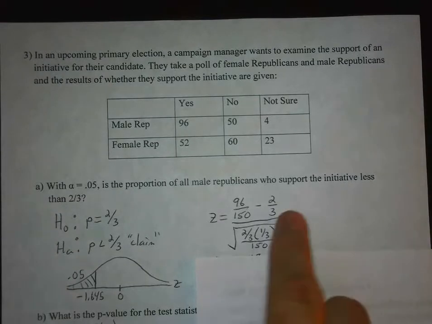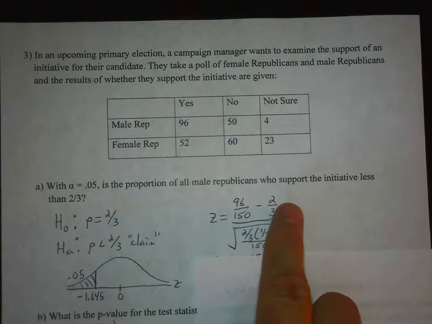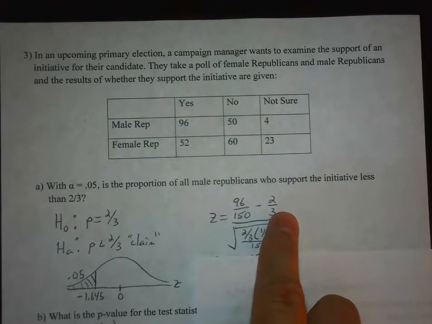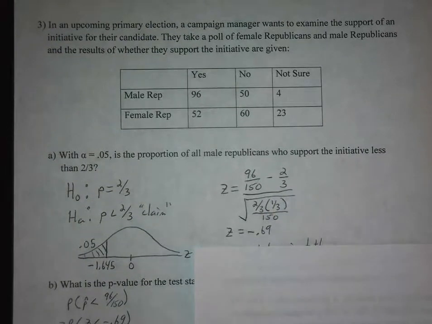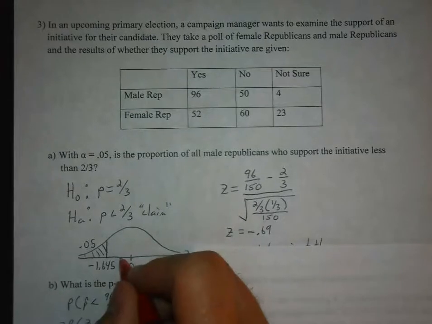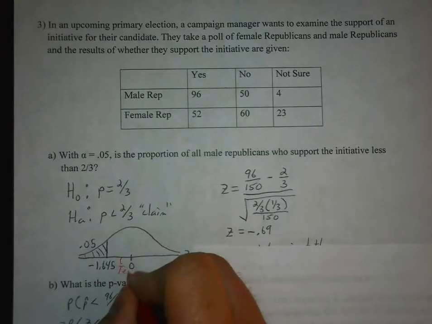Okay, and I just want to be clear that you should not put 2/3 as 0.67 or 0.667 or anything like that. Leave it as 2/3. Otherwise, you could have some real round-off issues. So just put that fraction in your calculator, and you end up with a z test statistic of negative 0.69, which is right about here.